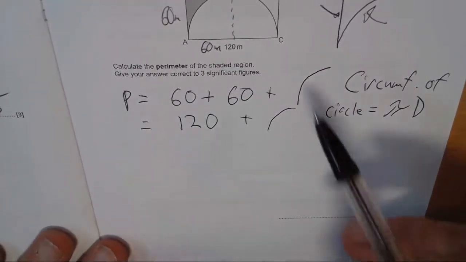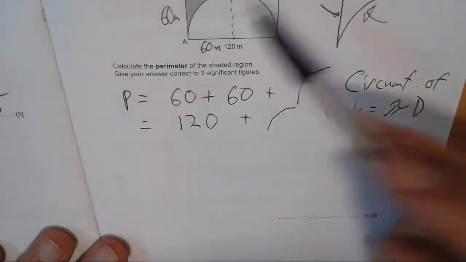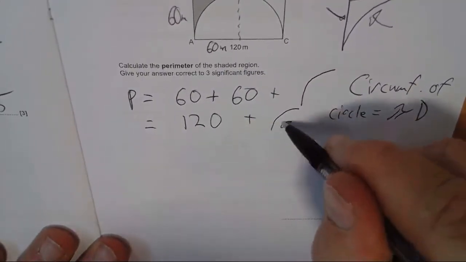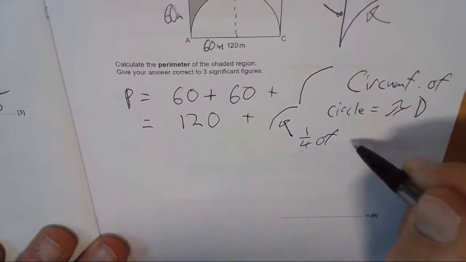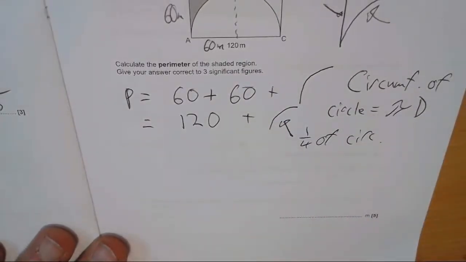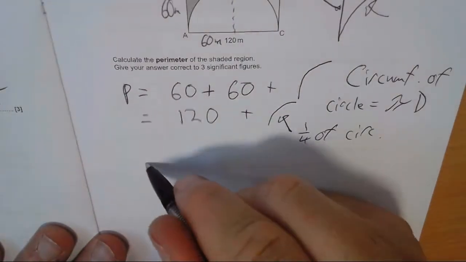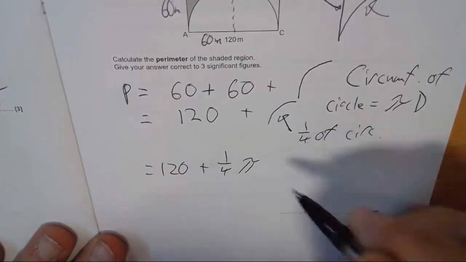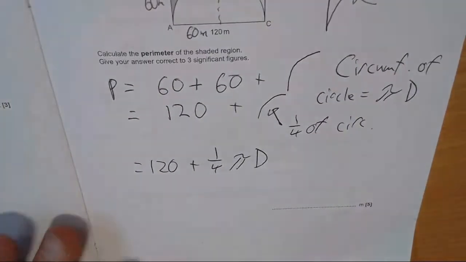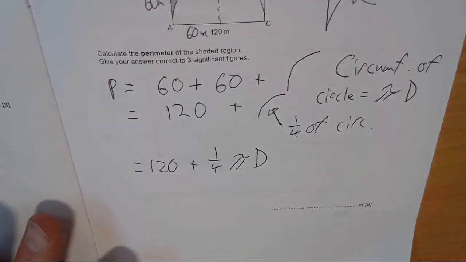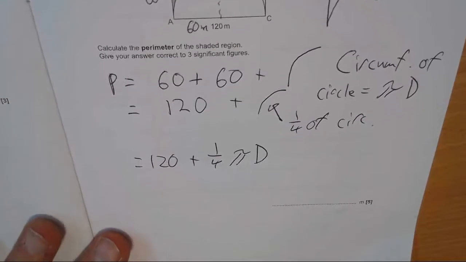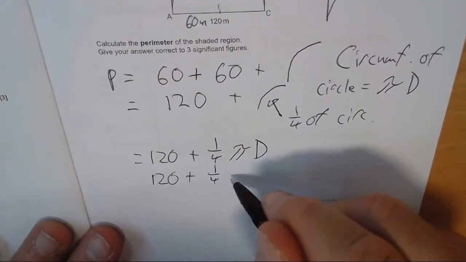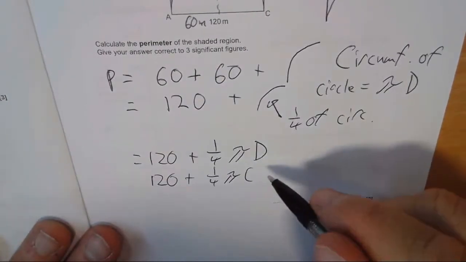Okay? So, now, is that the whole of the circumference? No, it's a quarter of it, isn't it? That is a quarter of the circumference. Right? So what I'm talking about here is 120 plus a quarter pi times the diameter, because it's a quarter of the whole circle. So it's 120 plus a quarter of pi times, what's the diameter?